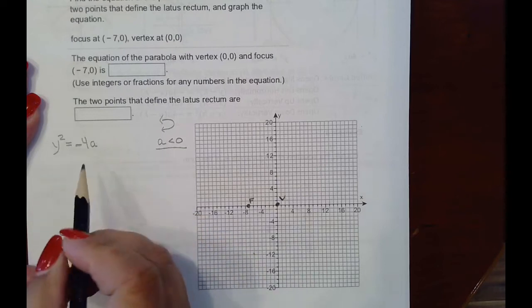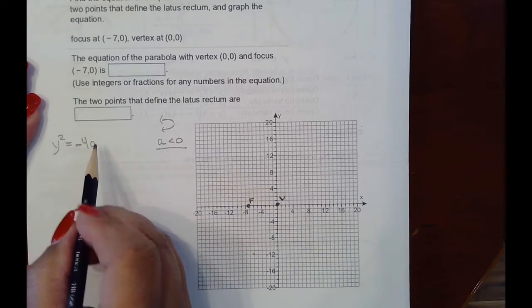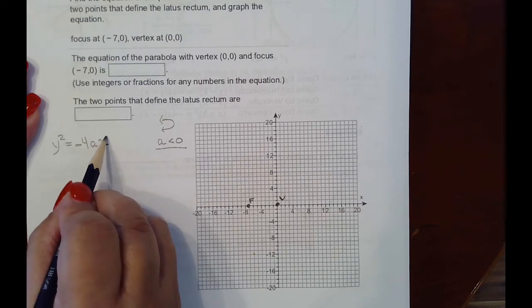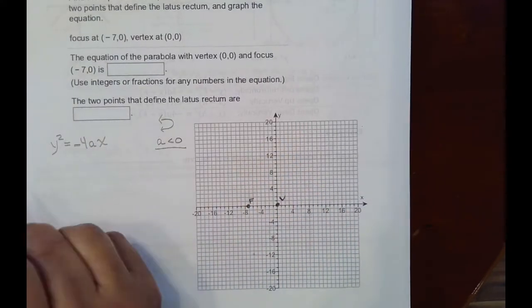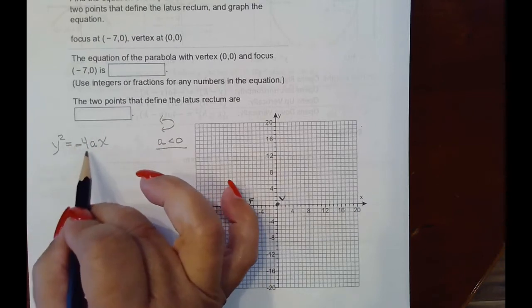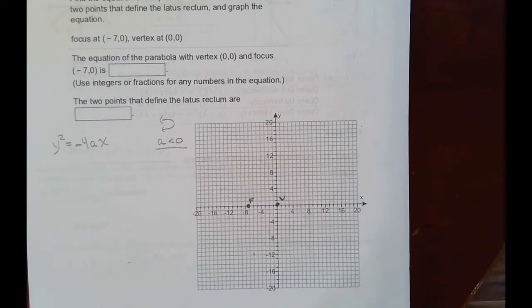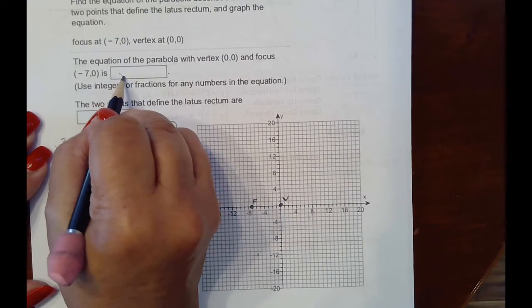So this entire coefficient involving the A value would also have to be negative, and then you would have times your linear term. One squared term, one linear term. The 4A value plays the role of the coefficient of the first degree term, the linear term. So that would be your equation here. Now, as far as a vertex and a focus of -7, 0, let me fill that right in there.